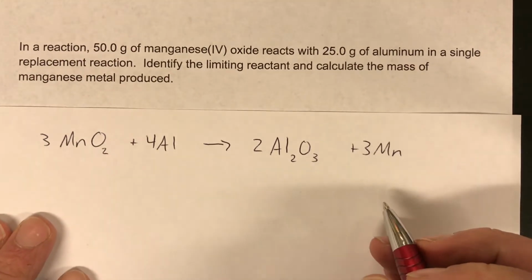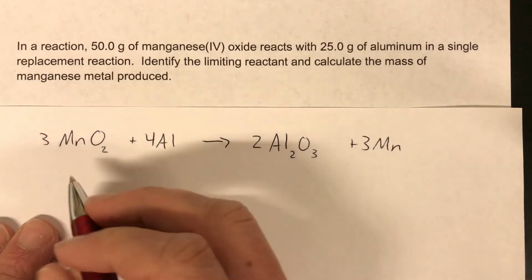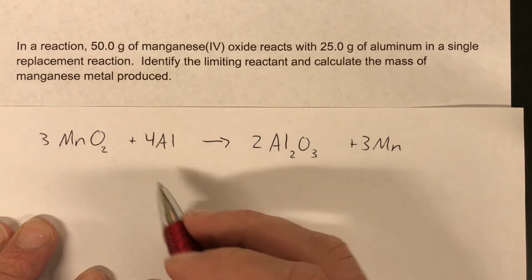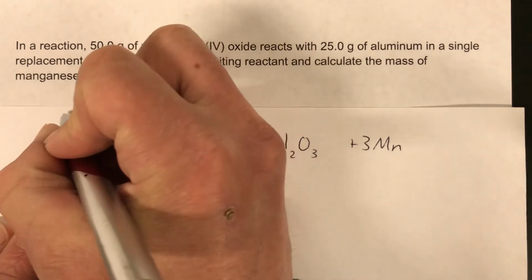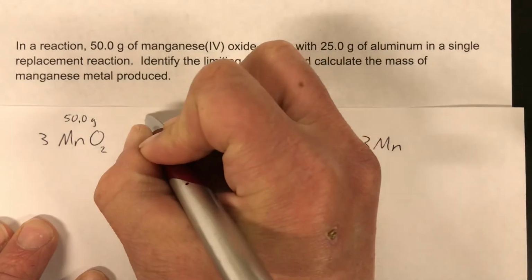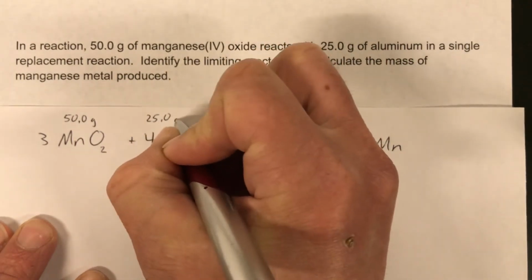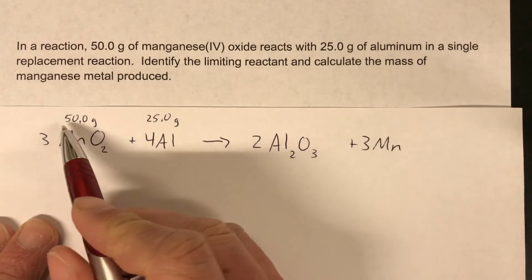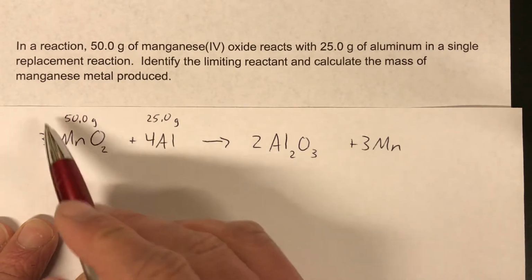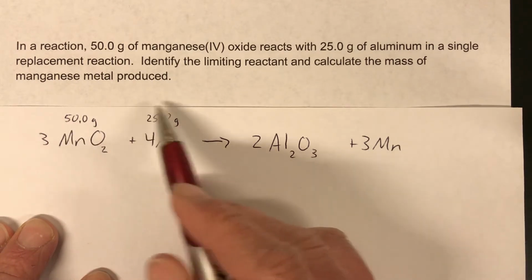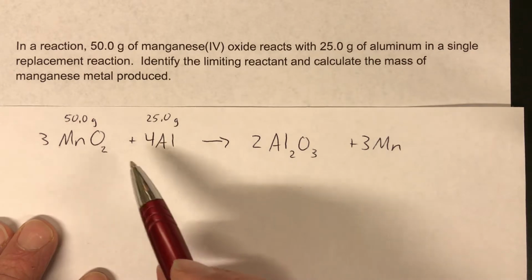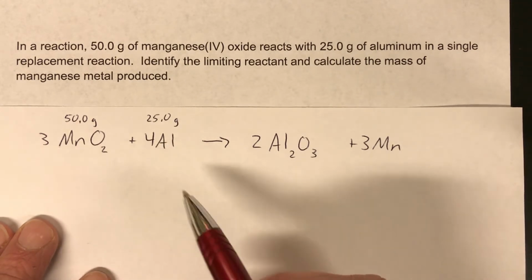So for the limiting reactant, first we have to use each of the reactants to figure out which one will produce the least amount of product. We are given 50 grams of manganese 4 oxide. We're given 25 grams of aluminum. Don't just assume that because we have more mass of the manganese oxide that this would be limiting, because it doesn't go by mass, it goes by number of moles and then the mole ratio. So you have to calculate through to make sure.